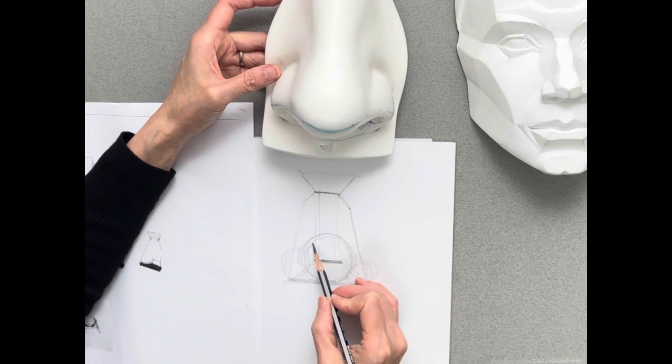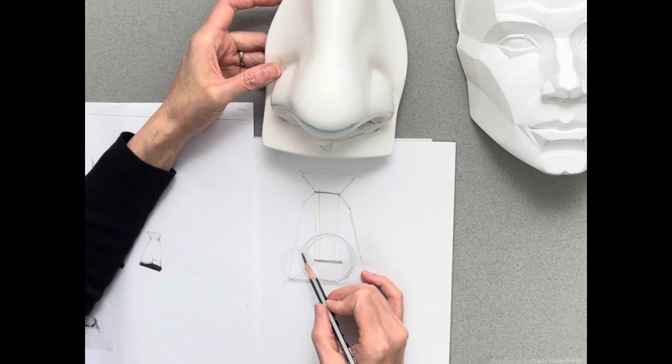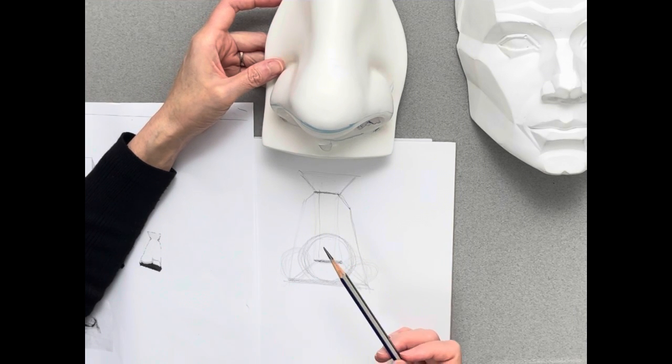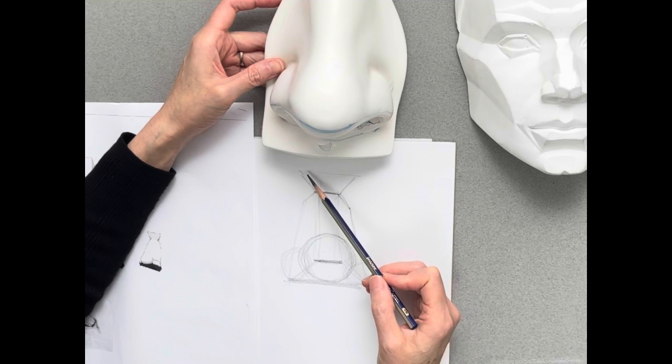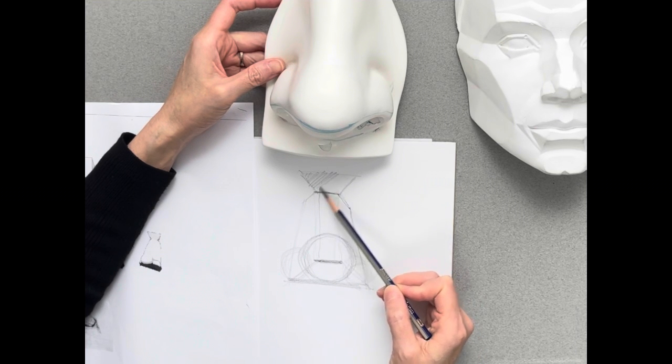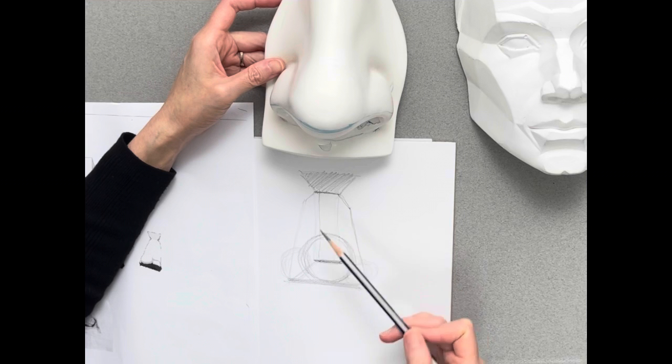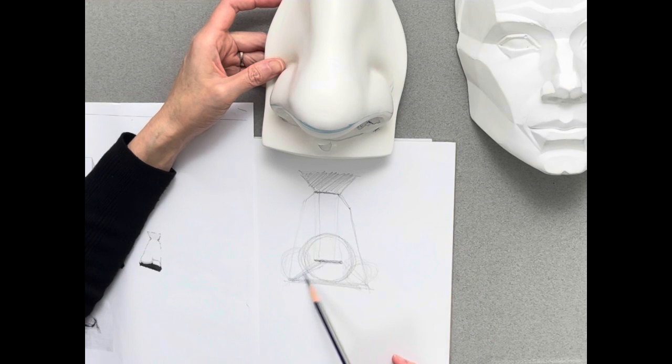Now, once you have the structure of the nose, we're going to do a two-value shape. So the keystone usually is a little bit darker, and the bottom of the nose is also darker. I feel I made this trapezoid shape a little bit too high, so I'm going to do it right here.